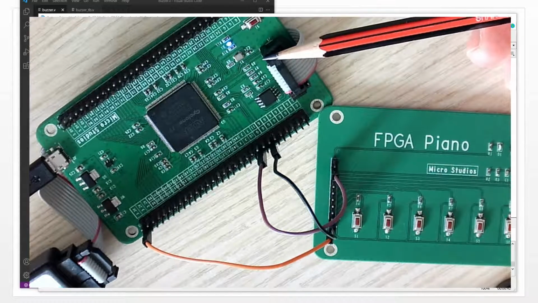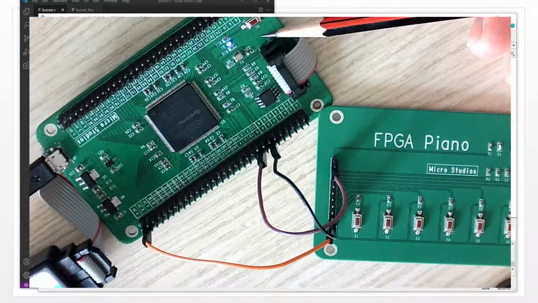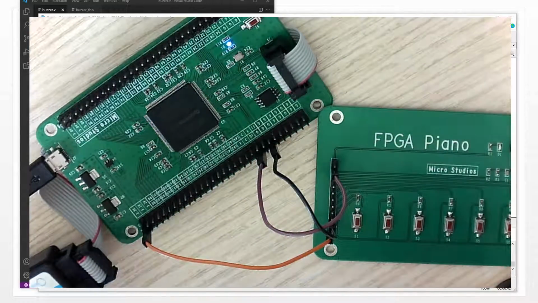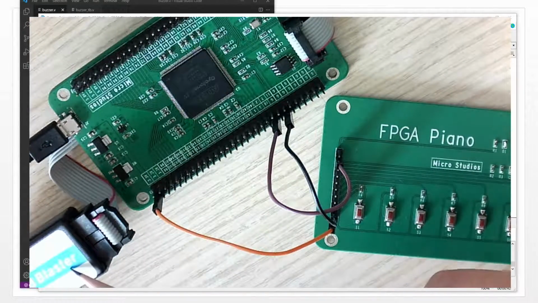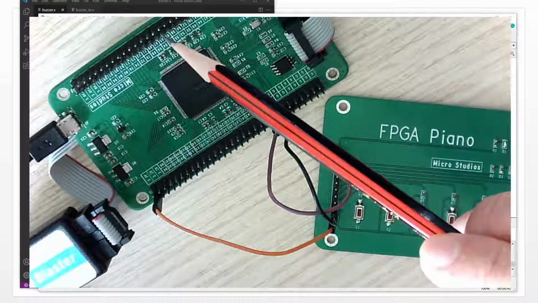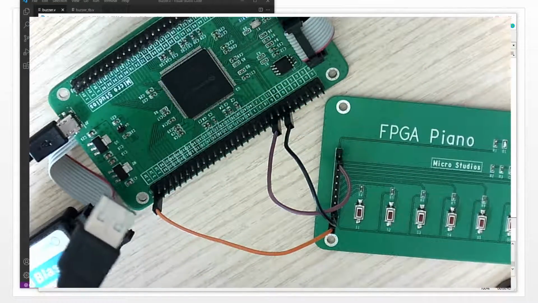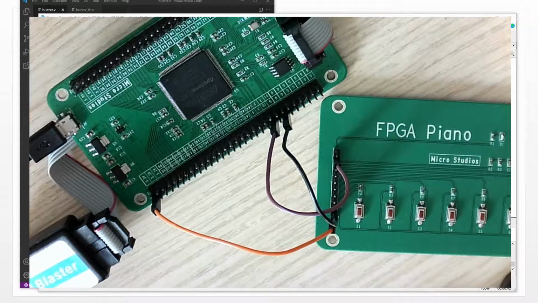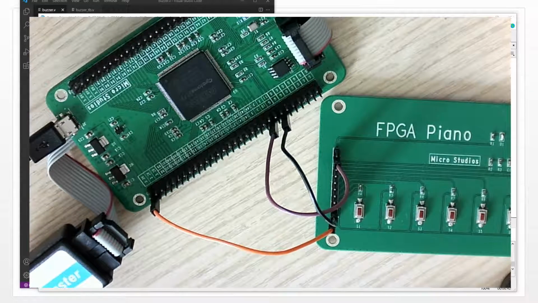So next, we need to connect our USB Blaster. Okay, connect the USB debugger to our computer. Okay, so we plug into our computer.